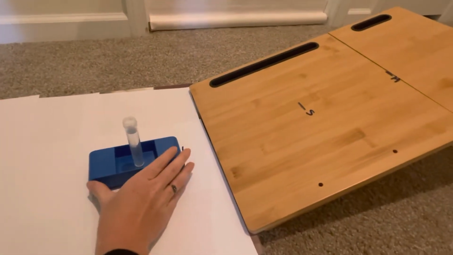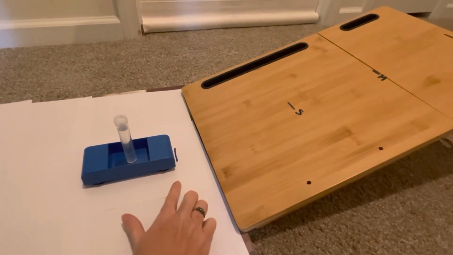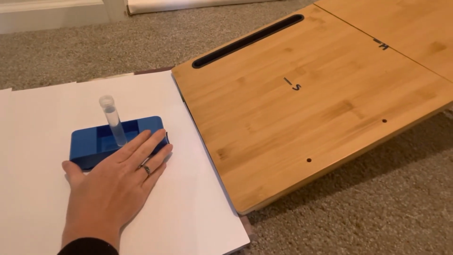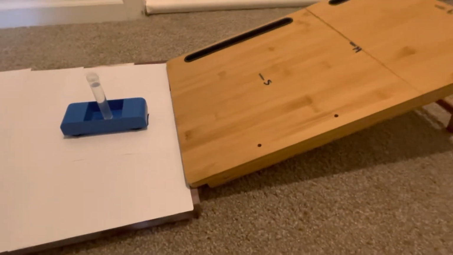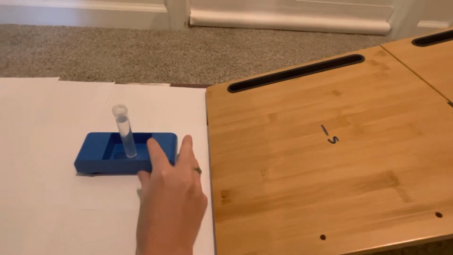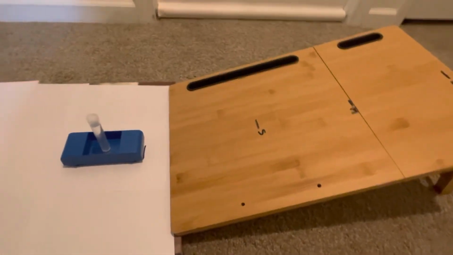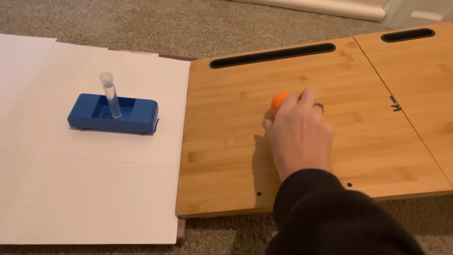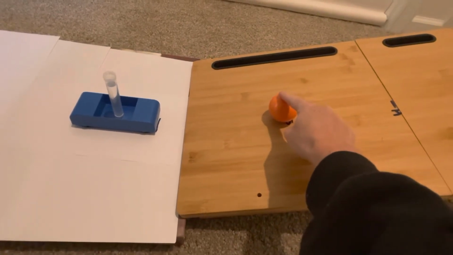So first one, and also I have it marked, so I'm going to always start my car at this blue line, which is 2 inches from my ramp. So line that up. We're going to start with the small with nothing in here, and then we're going to modify our design. So we'll see how much water spills out and how far this goes. 3, 2, 1.